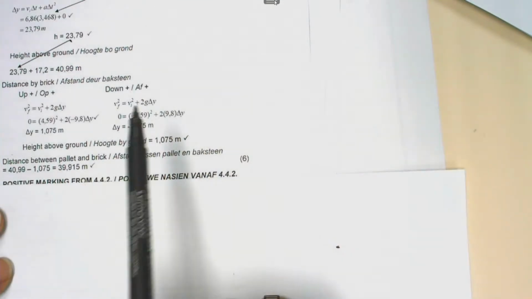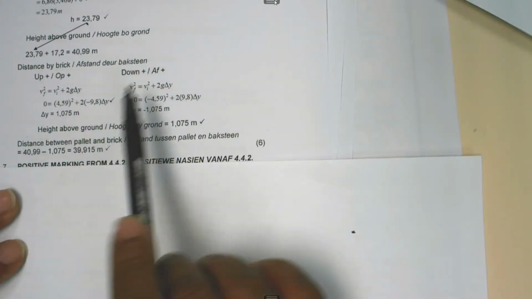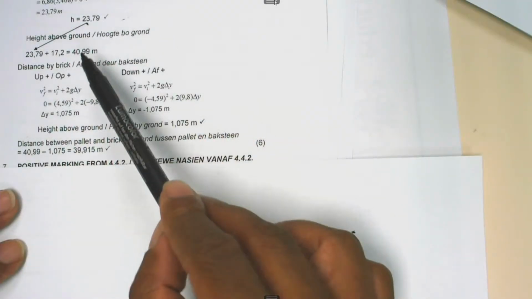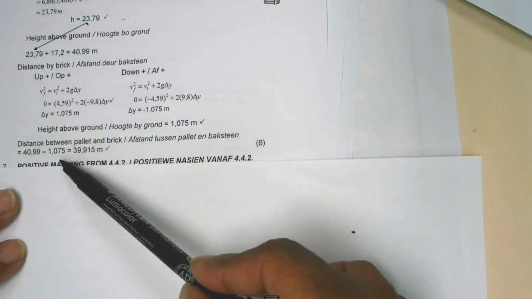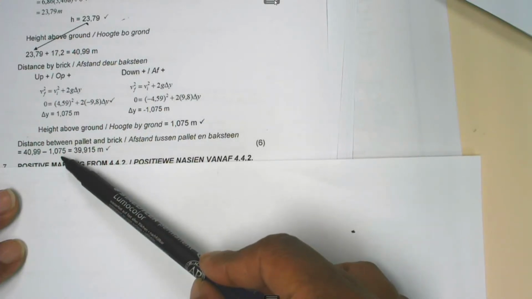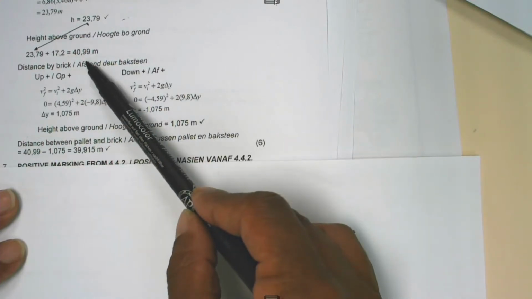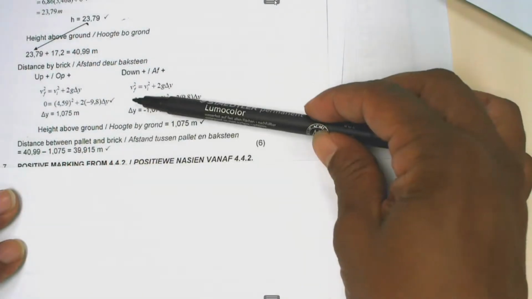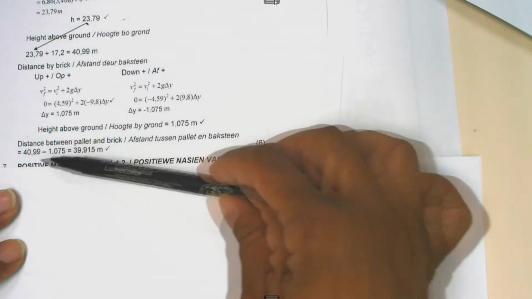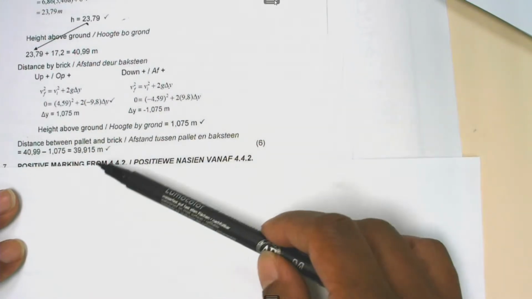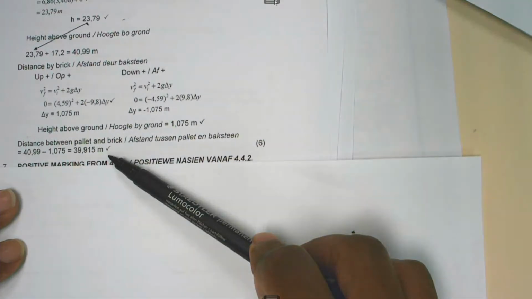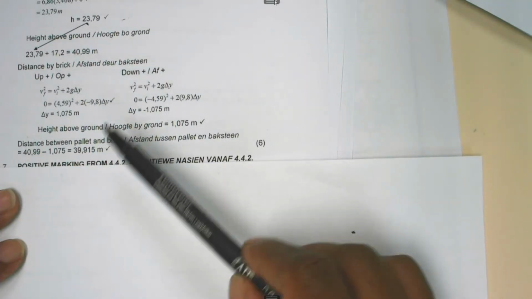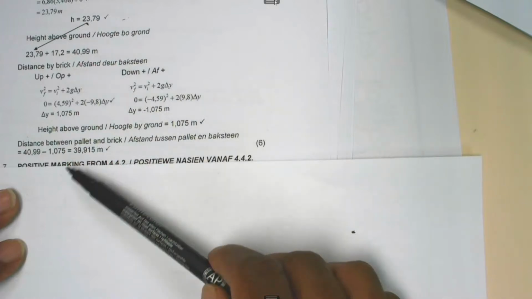Now the distance for the hole then means it is going to be that distance that the pallet is, and then we subtract it from where this maximum height is. Remember this 40.99 is from the ground. So the pallet, the brick, it is a certain distance above. Now that is why we are subtracting these two, and then we are getting the answer of 39.915. 1 mark for the final answer.